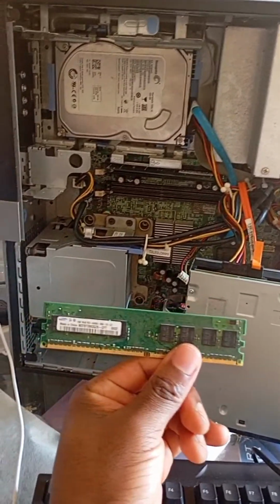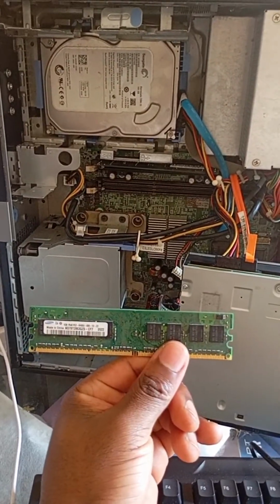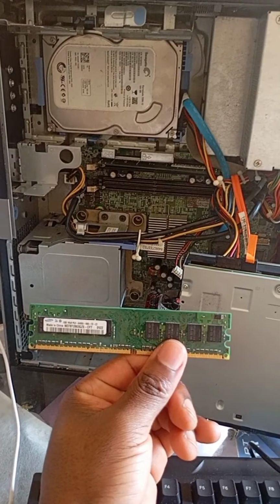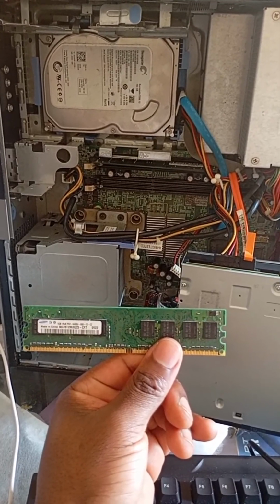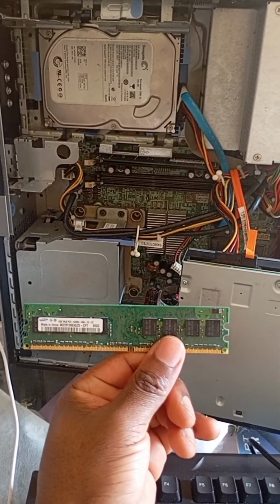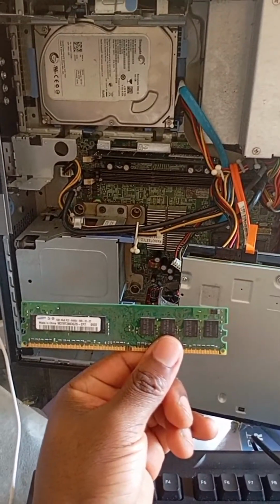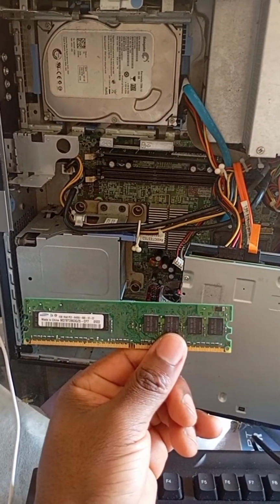This is called RAM. And I believe those who usually use computers have heard of these terminologies being mentioned somewhere. RAM, what is RAM?